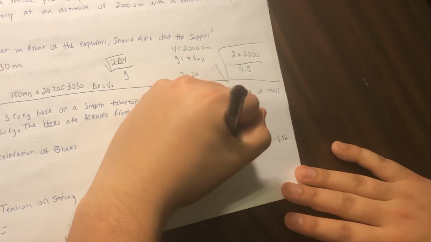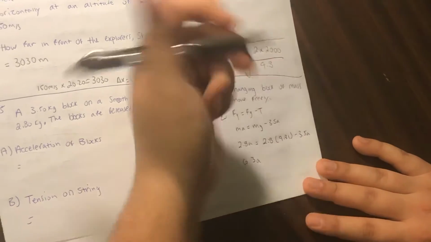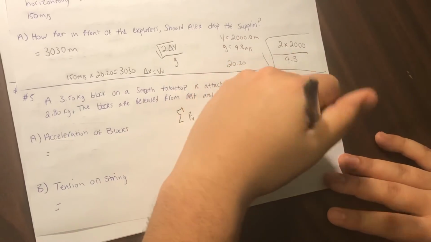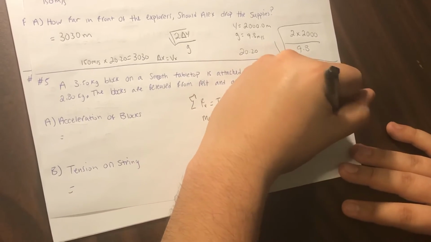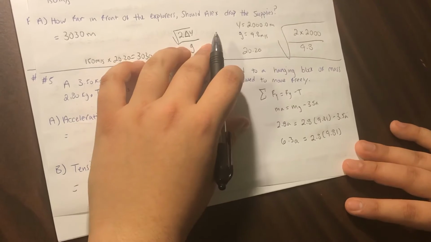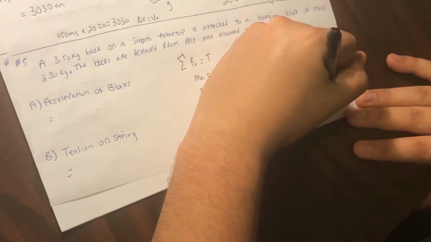So it equals 6.3a, simplified, equals 2.8 times 9.81. So a equals 2.8 times 9.81 divided by 6.3.